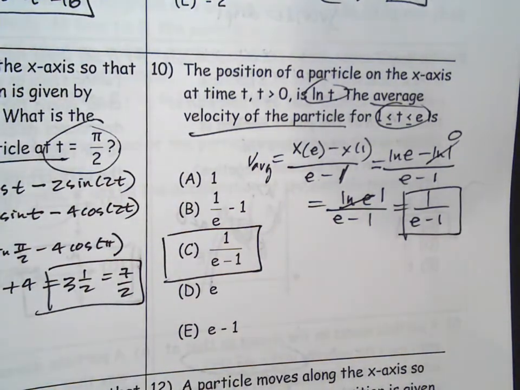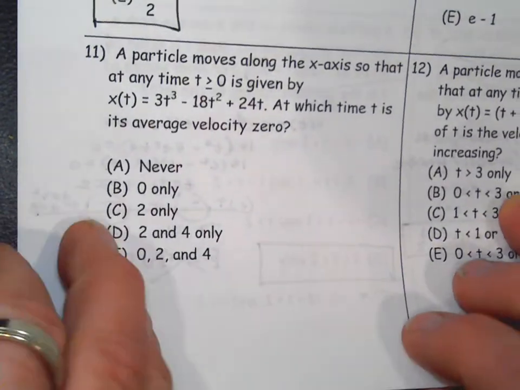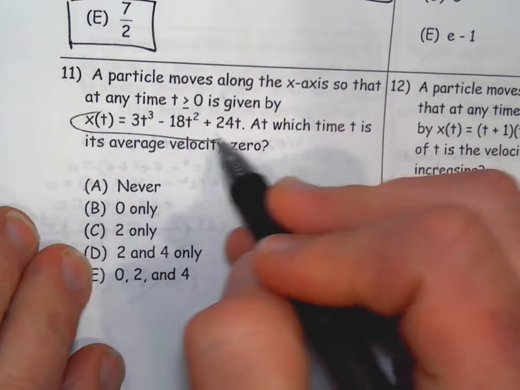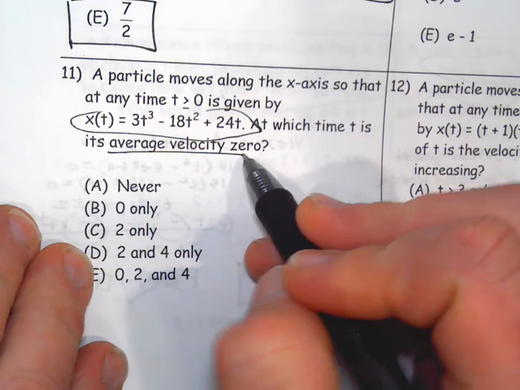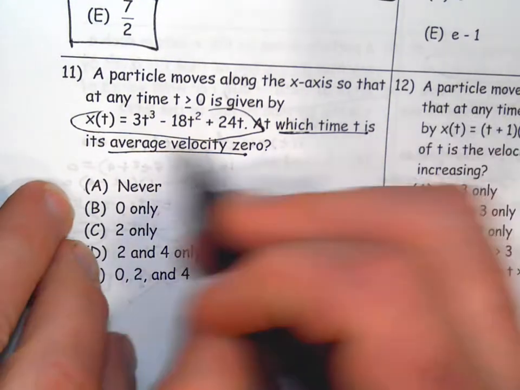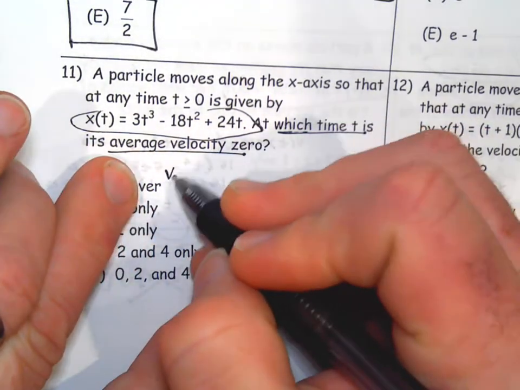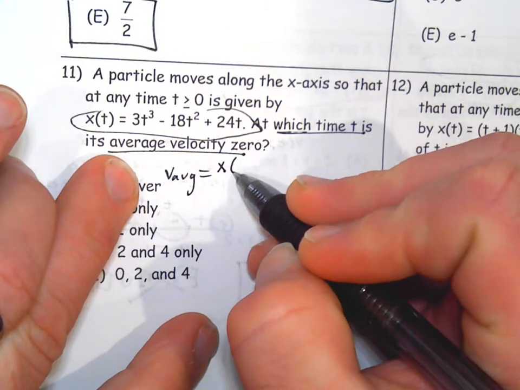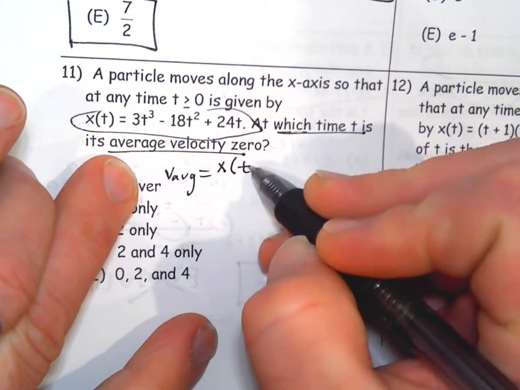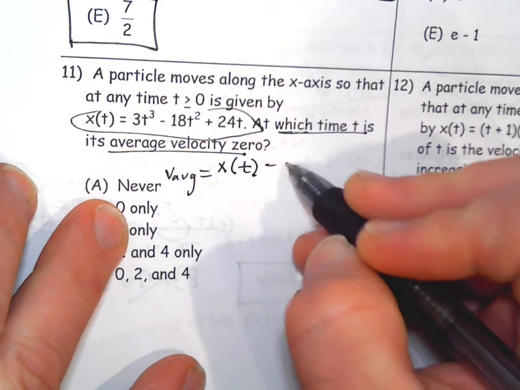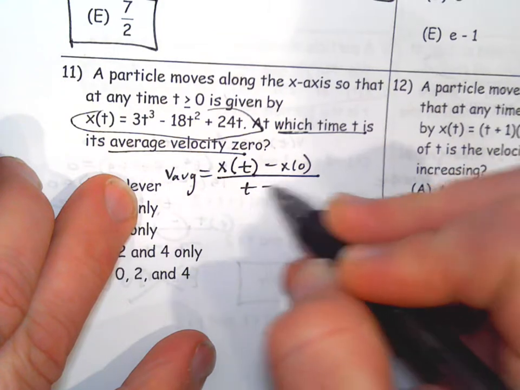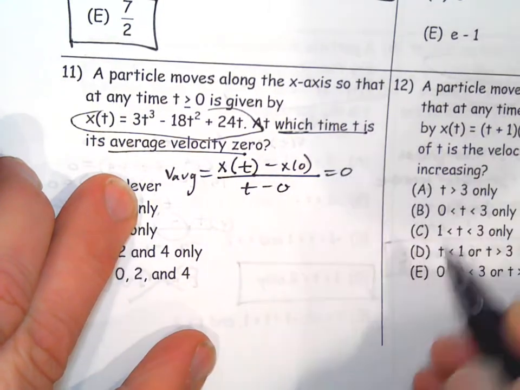Okay. Number 11, a particle moves along the x-axis, so at any time t, given position, at what time t is the average velocity 0? So we're going to find the average velocity, write an expression for it. x at some t minus x(0), I'm assuming, and it's going to equal 0.